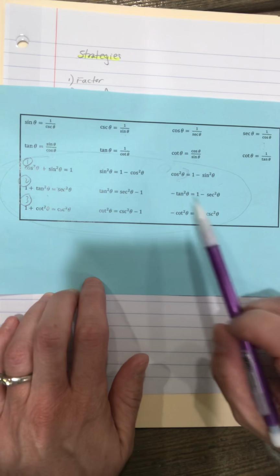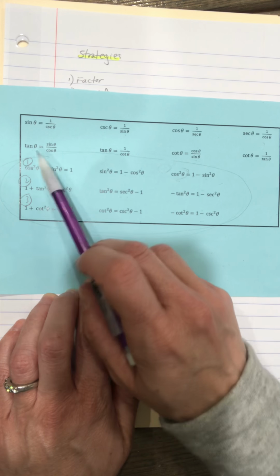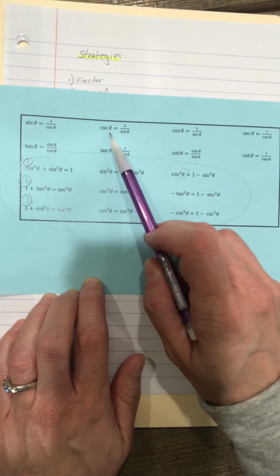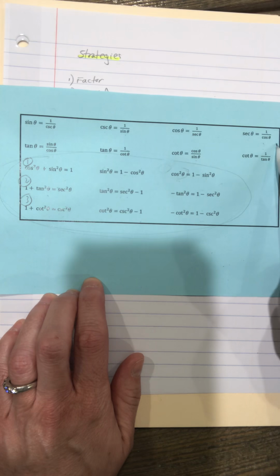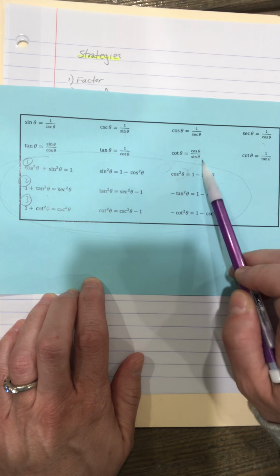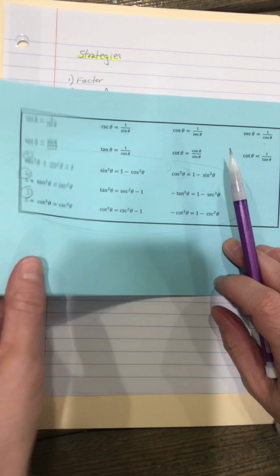And again, use your sheet. Everything can be written in sine and cosine. Tangent can be written as sine over cosine. Cosecant can be 1 over sine. Secant can be 1 over cosine. Cotangent is cosine over sine. That is a great strategy. Change everything to sine and cosine. If you can't figure out what to do, change it to sine and cosine.